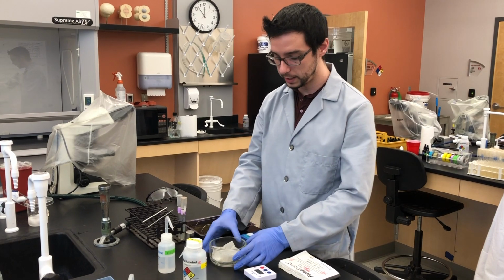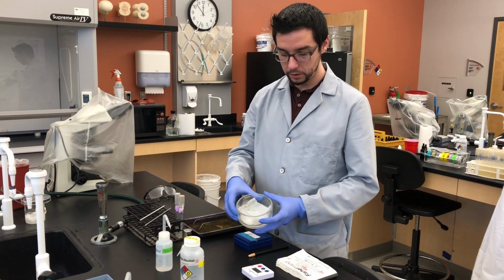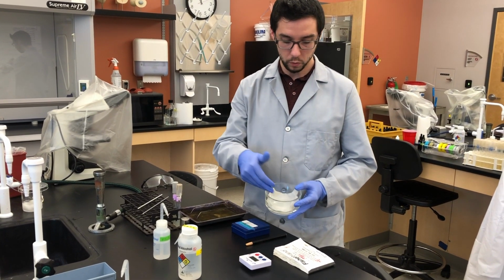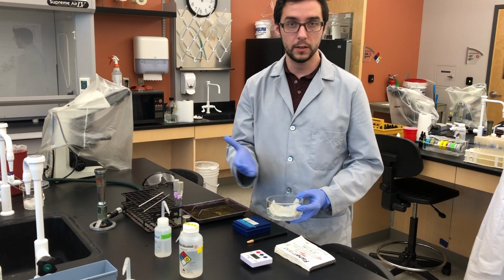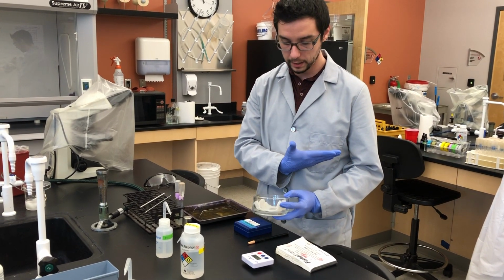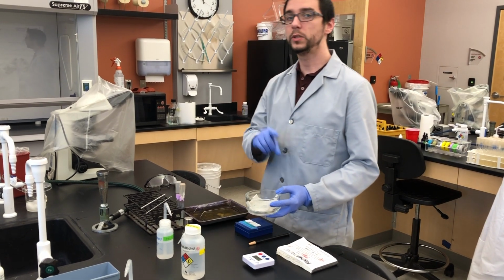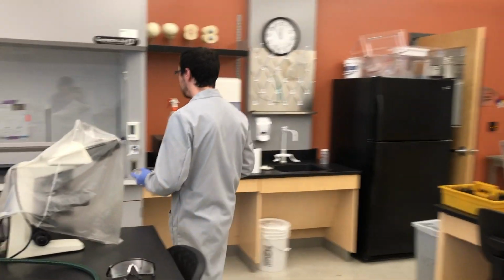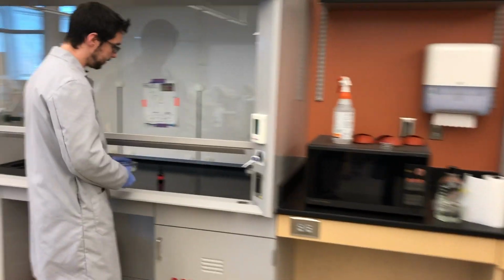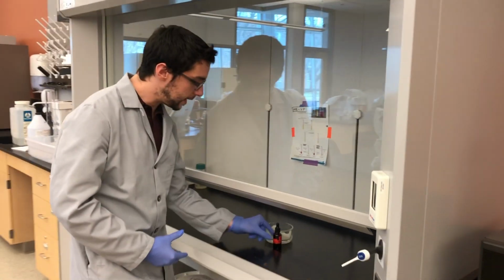So the first step is get your slide in your glass bowl with wet paper towel and water underneath the slide so that there's even transfer of heat across the slide. And then we're going to use the Ziehl-Neelsen dye in the fume hood. The reason for this is the Ziehl-Neelsen dye is not a very fun dye to work with.